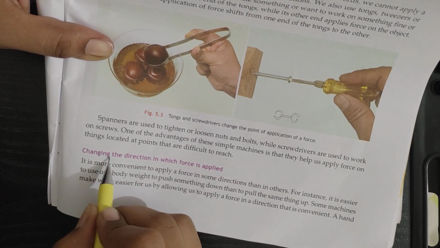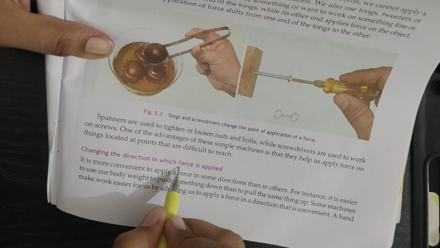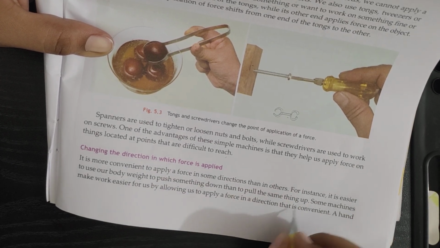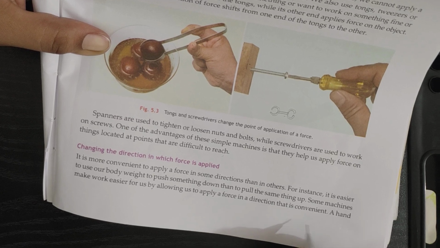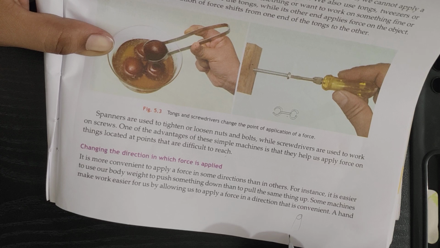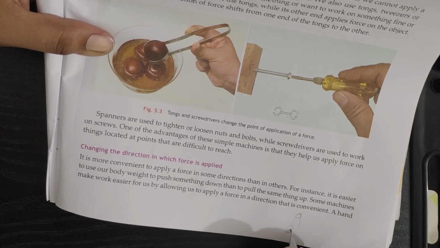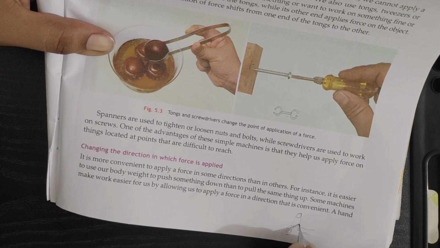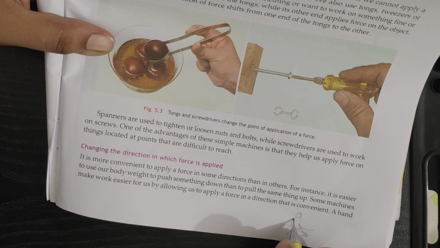We are saying that machines are used for changing the direction in which the force is applied. Just take the example of the well here. What are we doing there? There is a pulley in the well having the rope on it. There's the bucket tied to it, and we are taking a hand here. We are pulling the rope downwards, and the bucket is moving up.